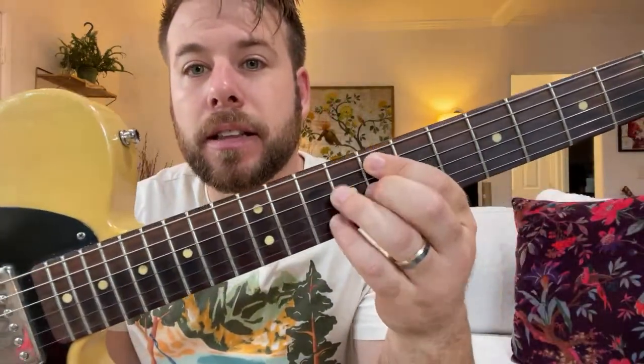Okay, so we just did a minor 7 chord, and we just did a major 7. Let's do a minor 7 flat 5. It sounds like this, and it looks like this. Let's break it down. This is an F minor 7 flat 5.